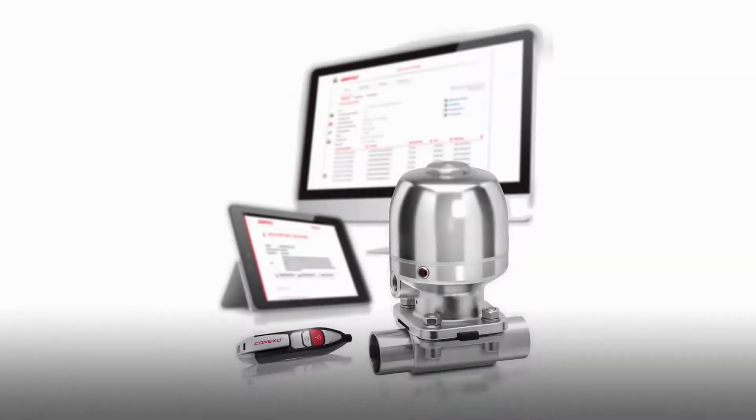Today I will introduce you to the basics. CONEXO essentially consists of 4 components.